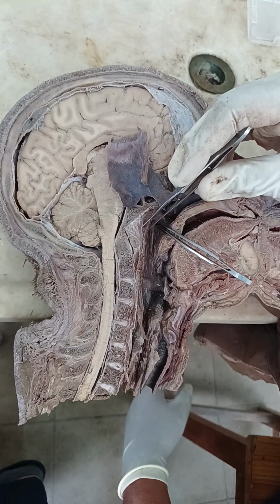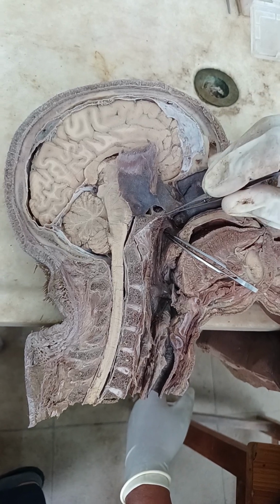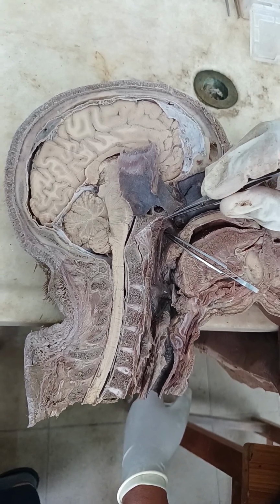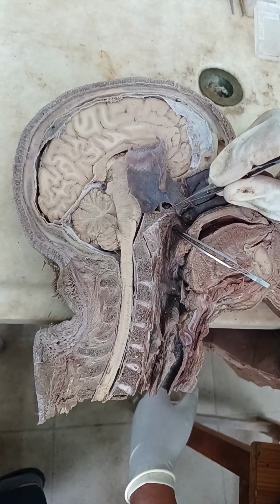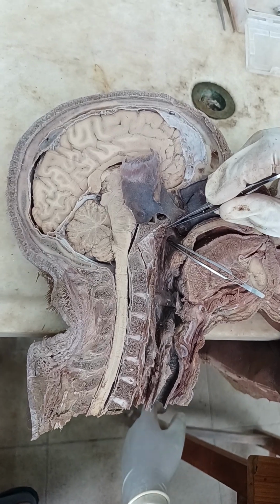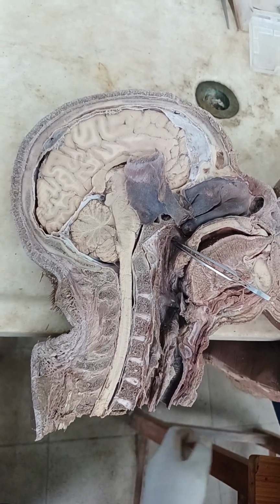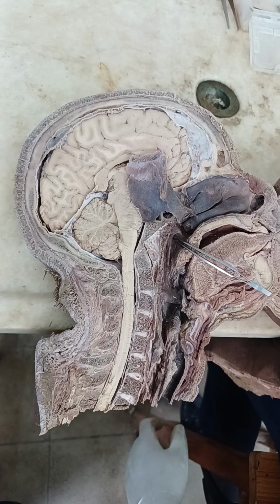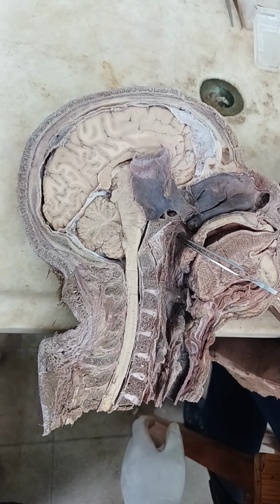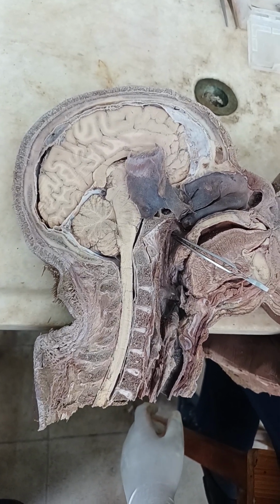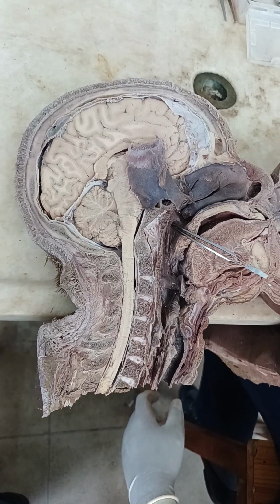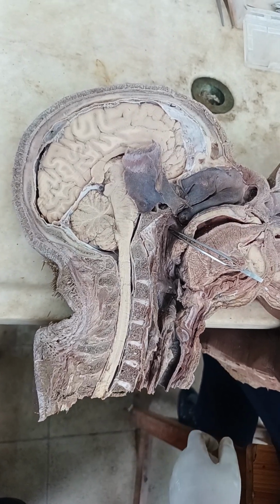Just above the pharyngeal tonsil, there is a continuation. On the upper part, on the base of the skull, there is an elevated area called the pharyngeal hypophysis, which is a structure similar to the adenohypophysis. Inside there is a groove called Rathke's pouch.